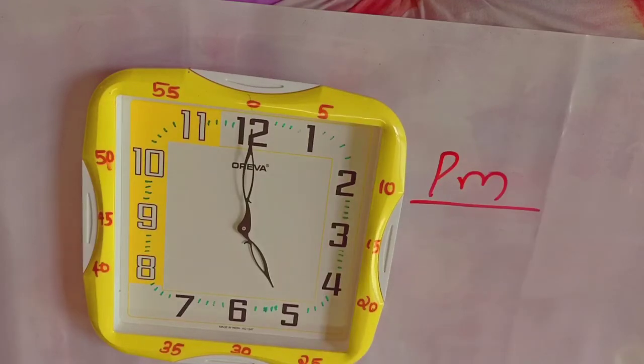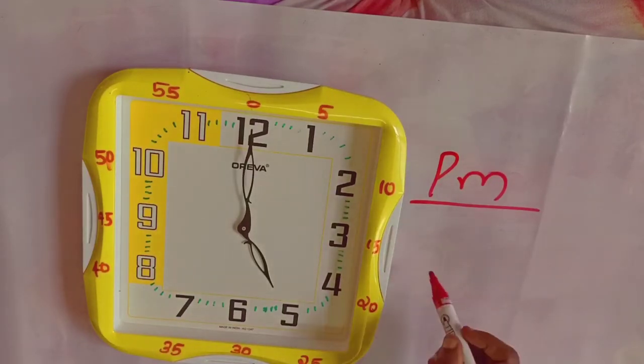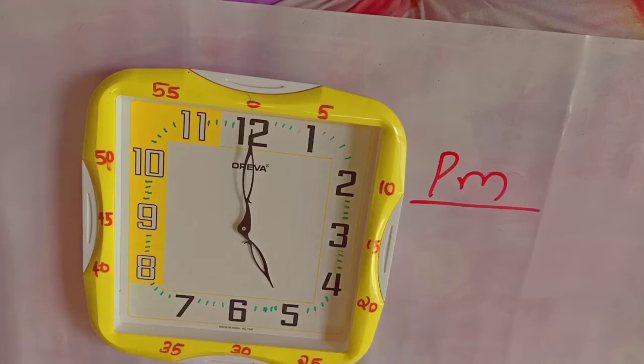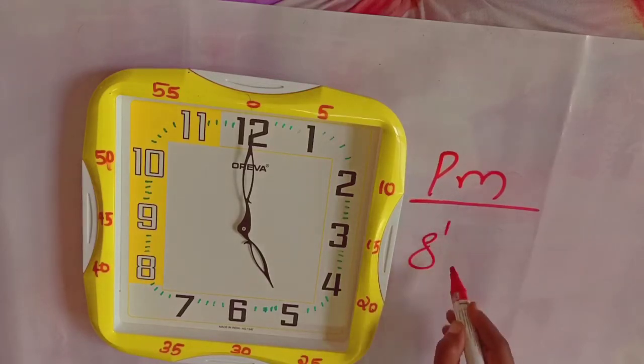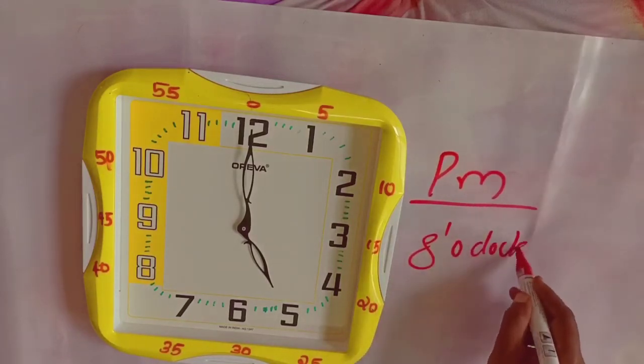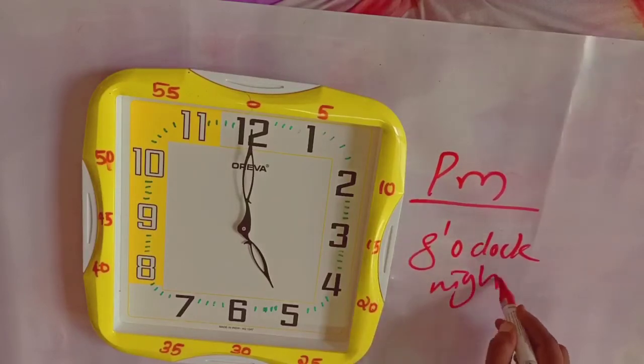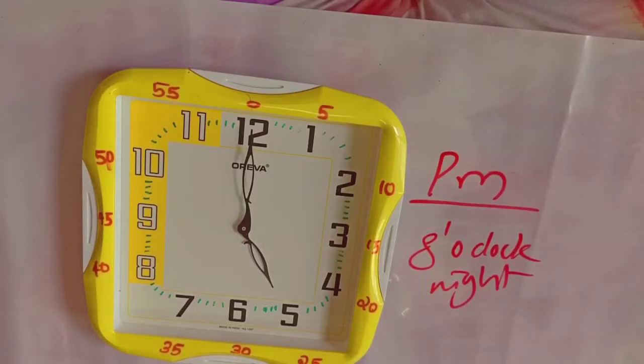After you have your tea, you are eating your supper at 8 o'clock at night. So, we will call the time 8 PM. At 8 PM you are having your dinner.